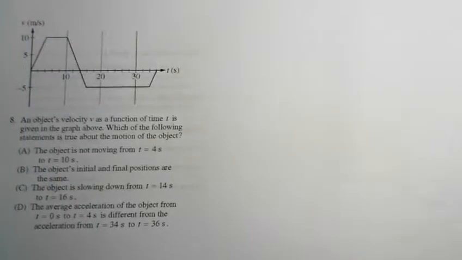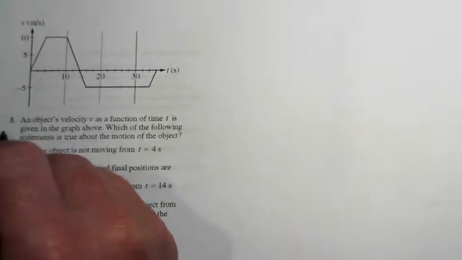Welcome back to Force and Motion. This is the next problem. It's a motion problem, and it's number 8.